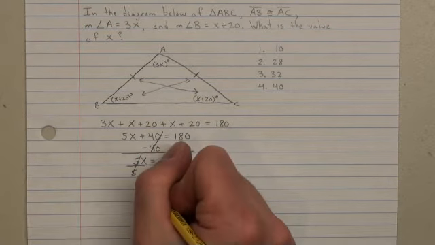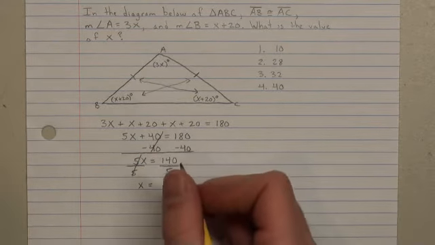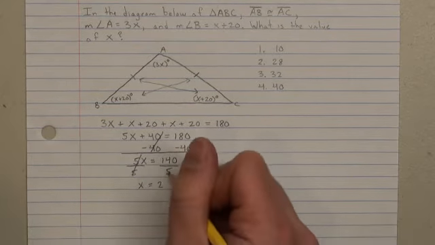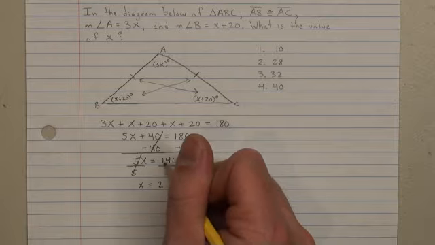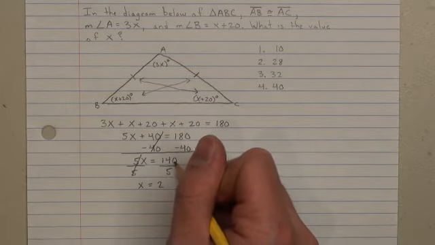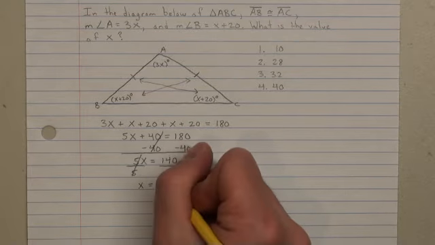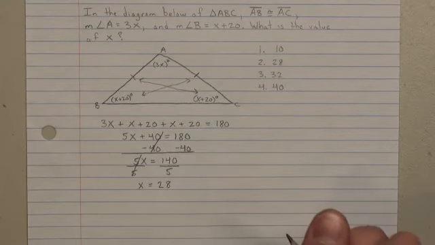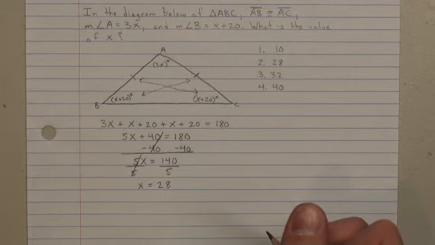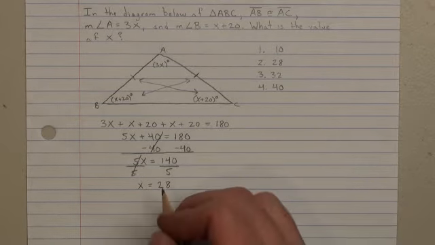and we get x equals, 5 goes into 14 twice. 5 times 2 is 10. When we subtract 10 from 14, we get 4. And then we have a 0, so it's 40. And 5 goes into 40 8 times. Okay? So x is 28. Now, what are they asking us for?